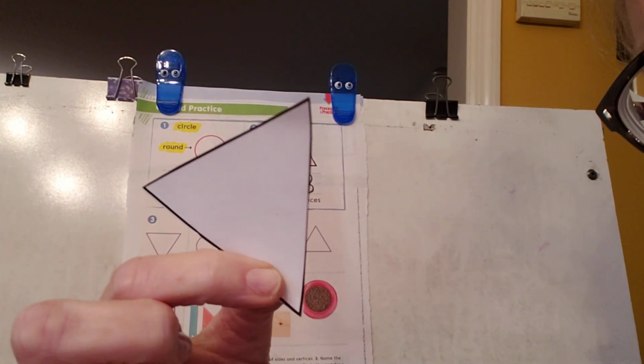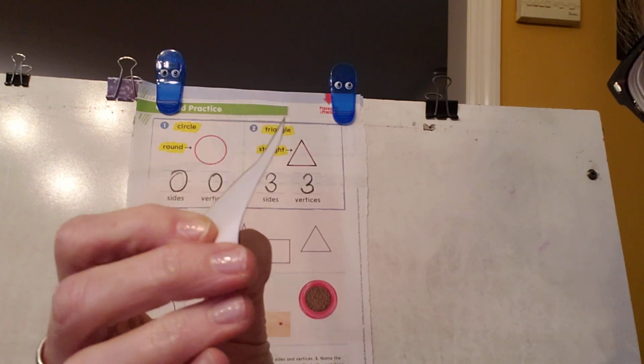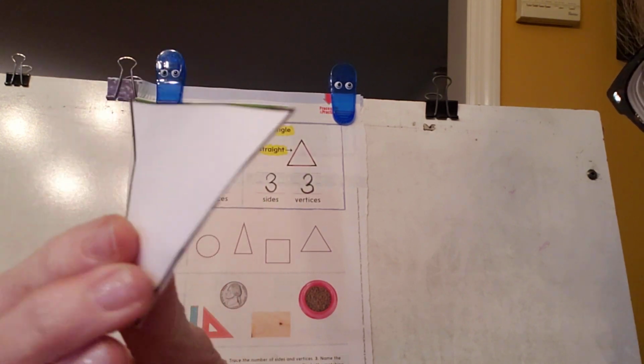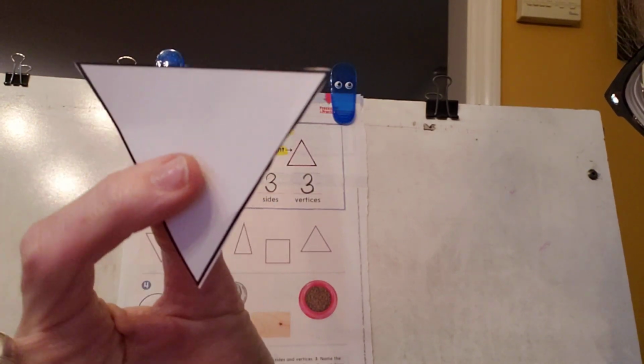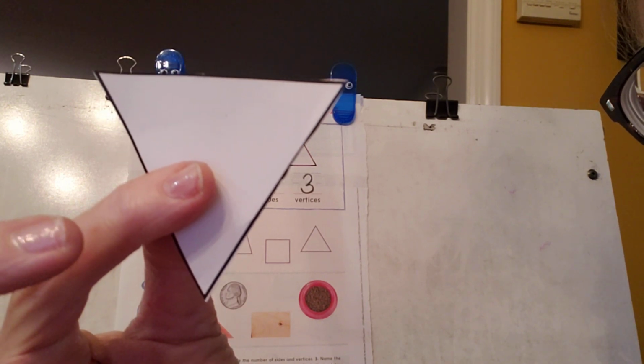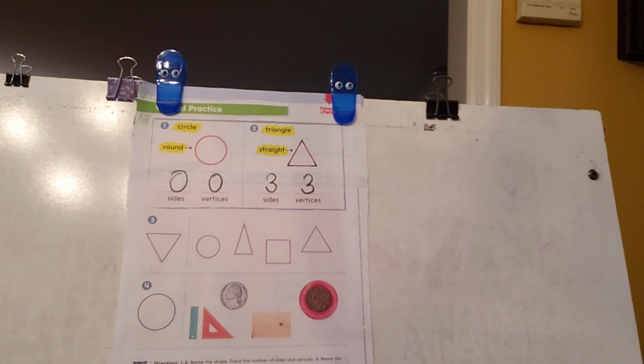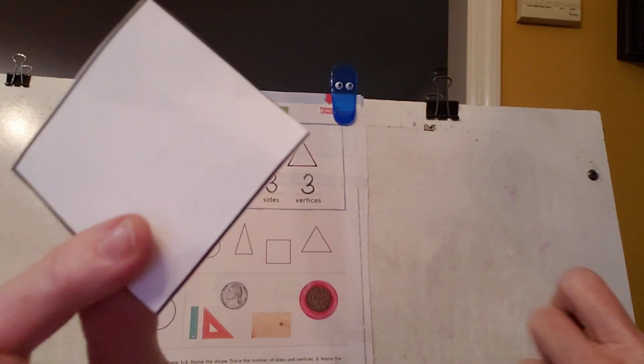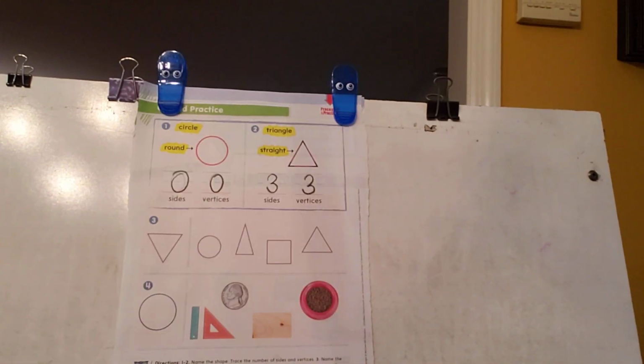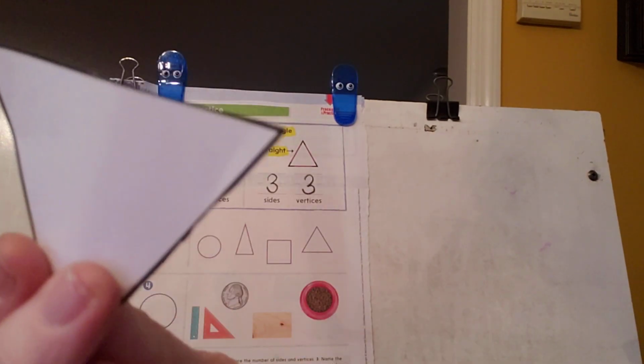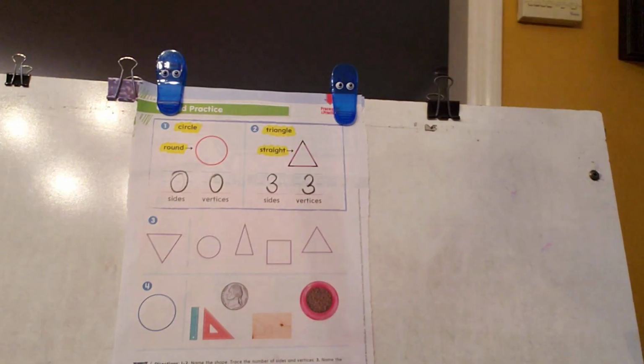Does it still have 3 sides, 3 vertices? Yep. Does it matter if I turn it all the way upside down? Does it still have 3 sides and 3 vertices? Yes, it does. So like the square, it doesn't matter if I turn it or roll it, it's still a square. If I turn or roll my triangle, it's still a triangle.